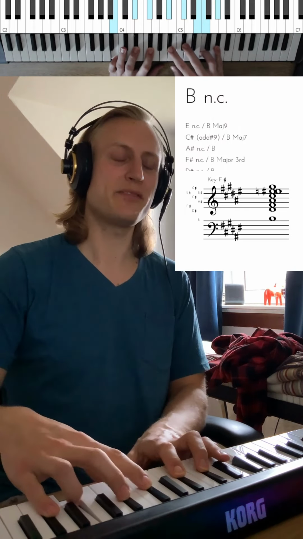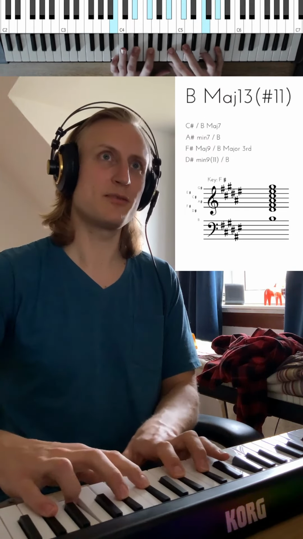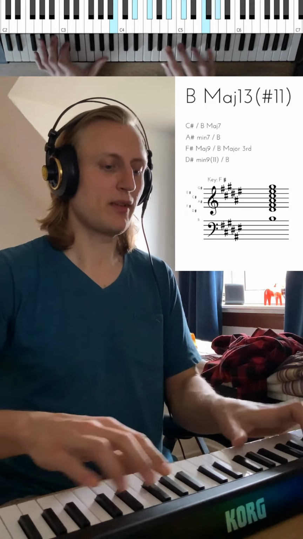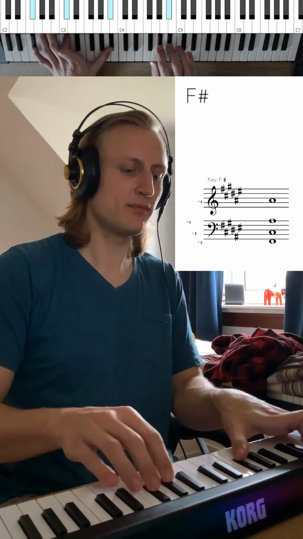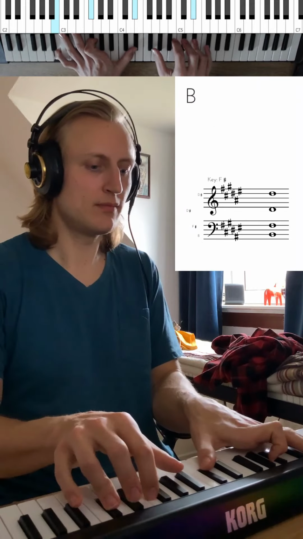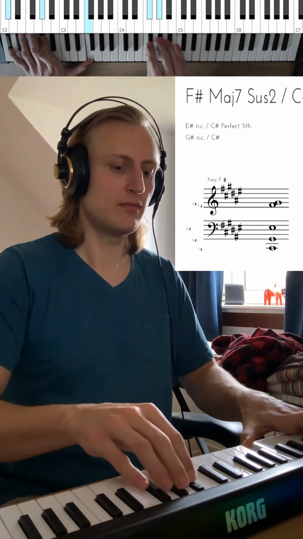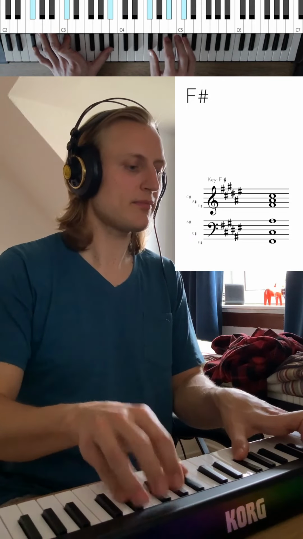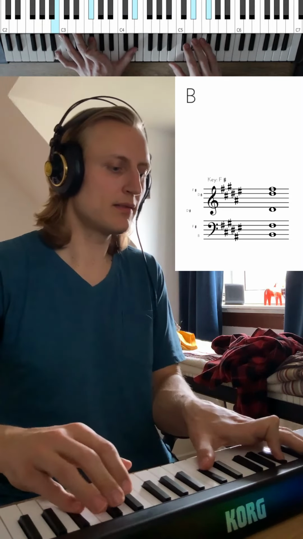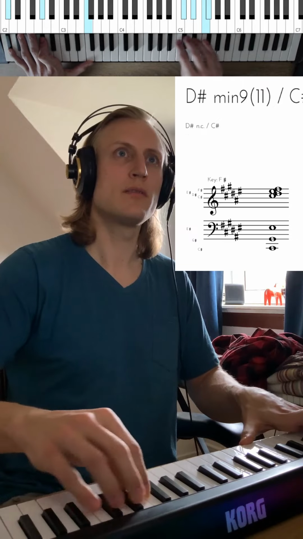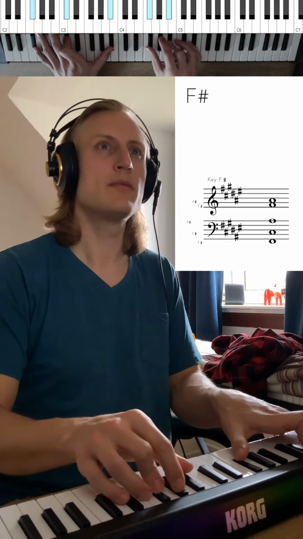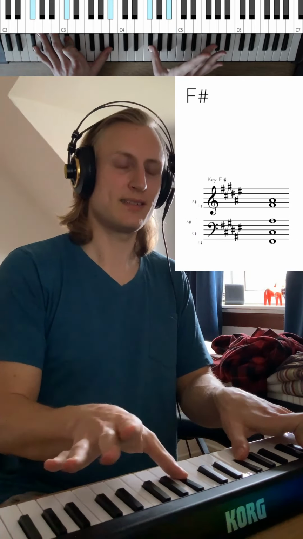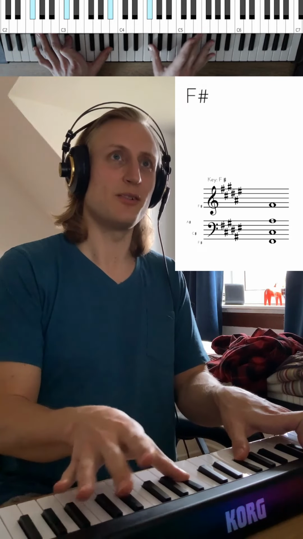If you want to play in F sharp, then we actually have all these notes at our disposal. Now I'm playing from F sharp to B to C sharp, and I can harmonize all the notes.